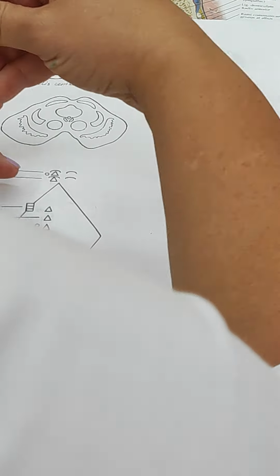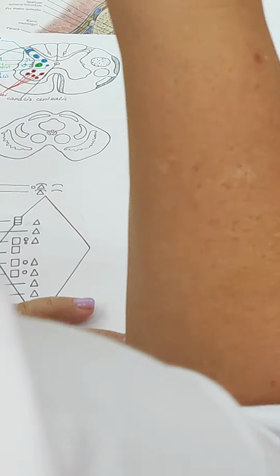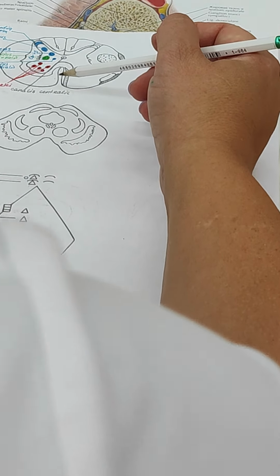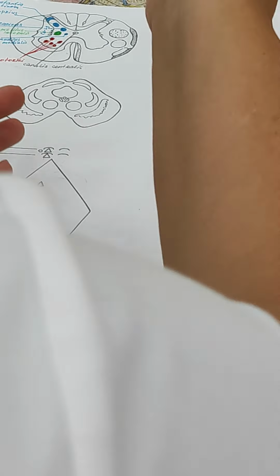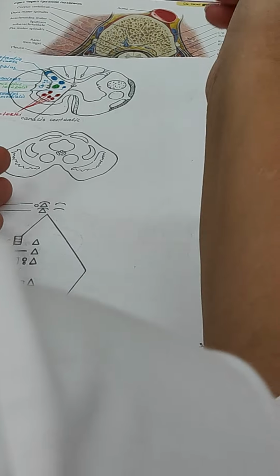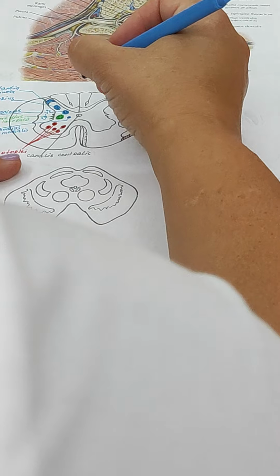Now let's talk about the white matter. White matter surrounds the gray matter. And we divide it into sensory, or ascending fibers, and motor, or descending fibers. Let's start with the ascending.